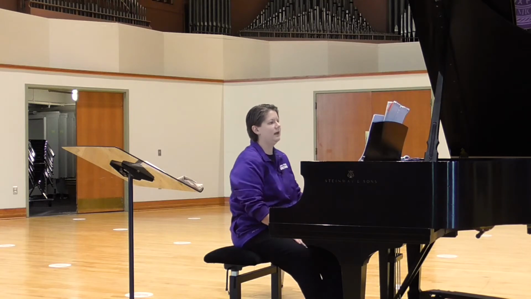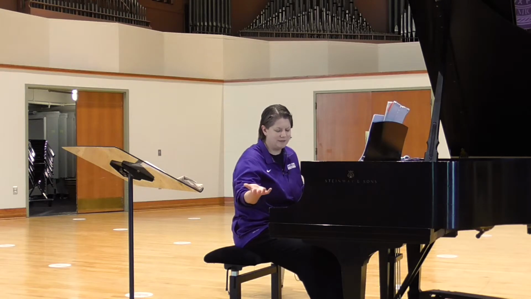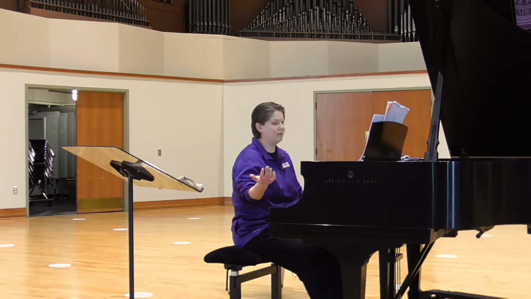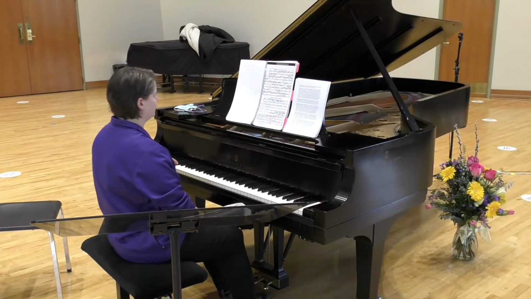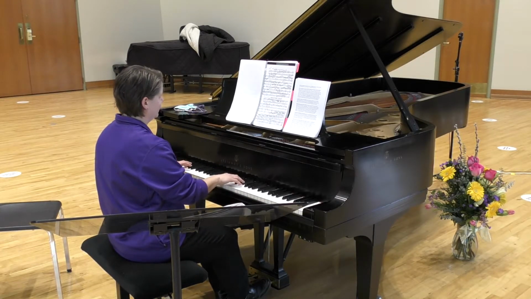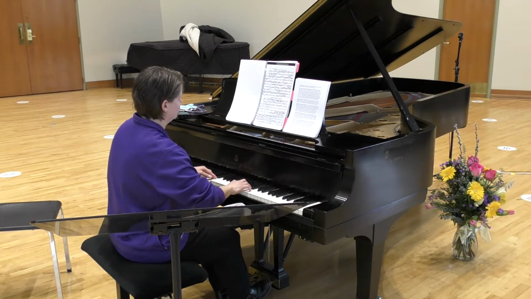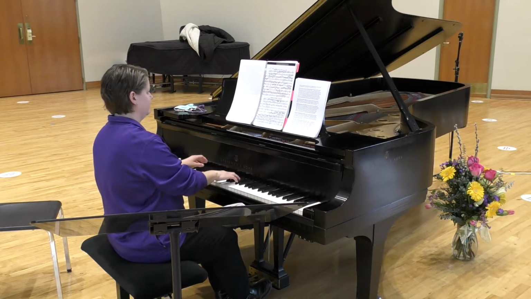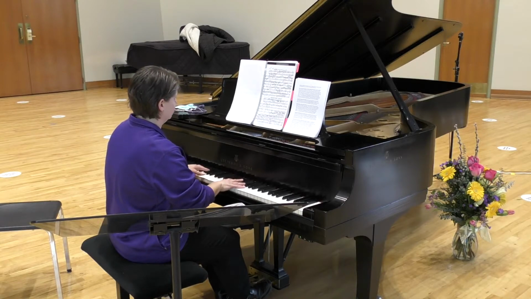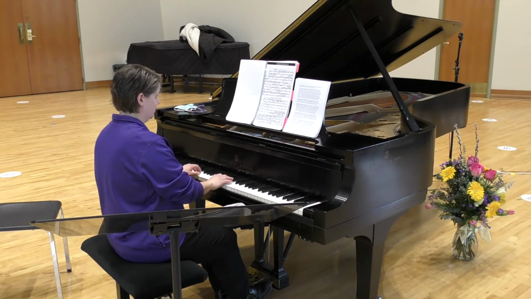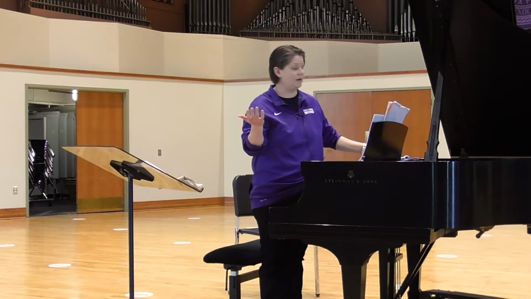Joseph Krukowski's variation number 20, interestingly, like Beethoven's number 20, kind of gives a moment of repose expressively, which is helpful for the performer. So it's just lovely. I love to play that one.